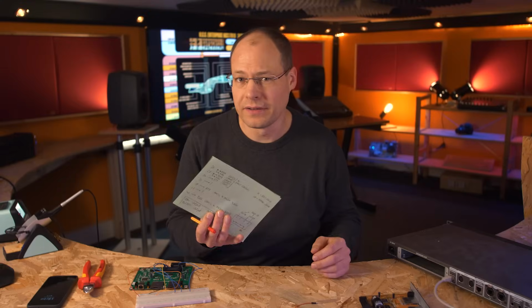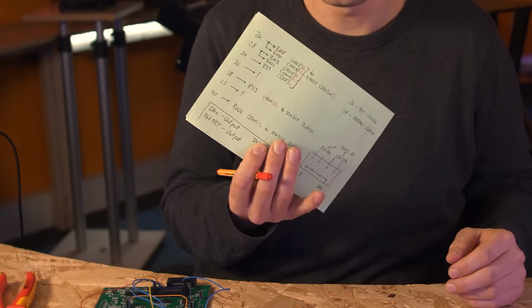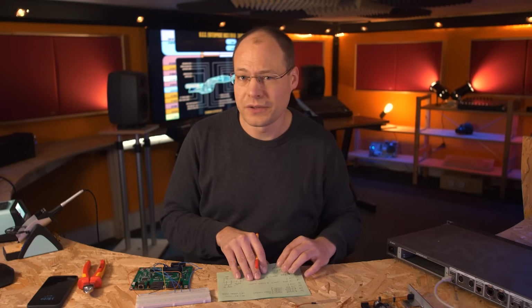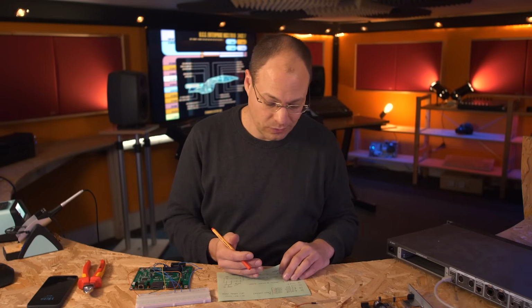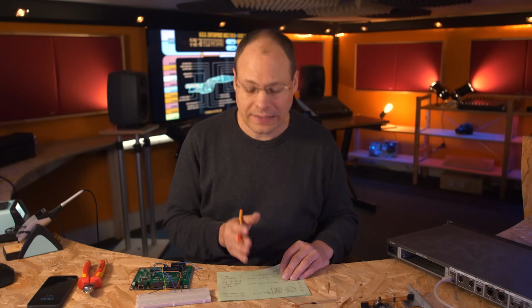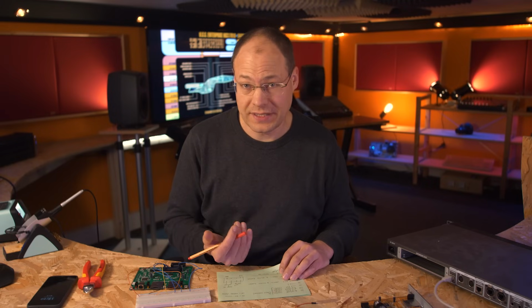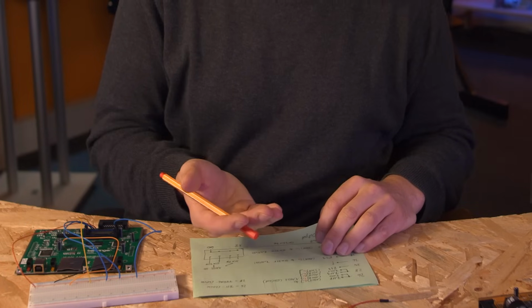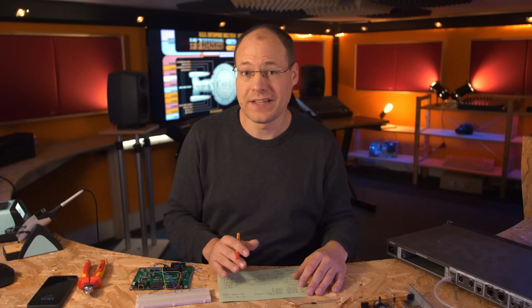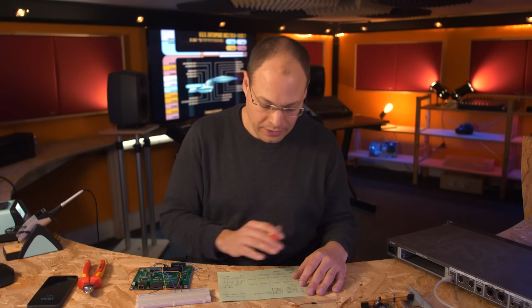Looking at my handwritten schematics or notes here about the original X-Live card, I see that there are two types of used resistors, 100 ohm and 330 ohm. And if I see this correctly, 100 ohm for receiving and 330 for sending. 3.3 volt divided by 330 ohm results in 10 milliamps. So this is quite safe for the X32.